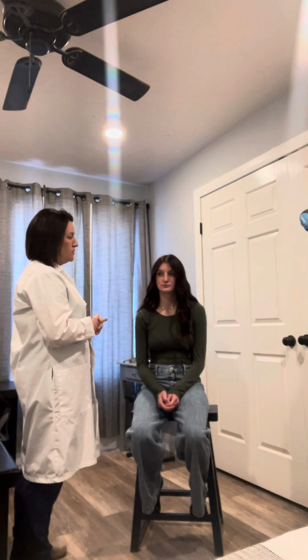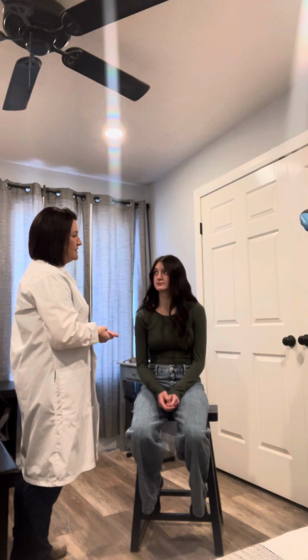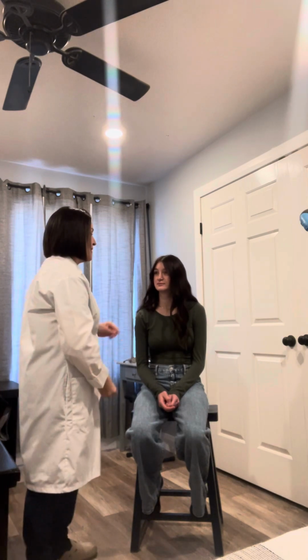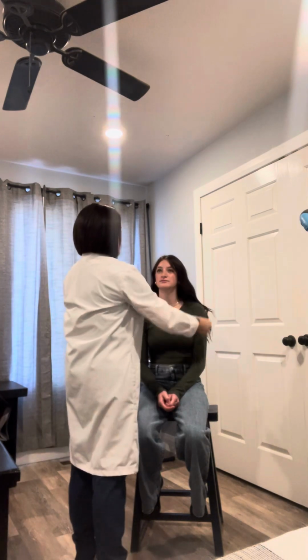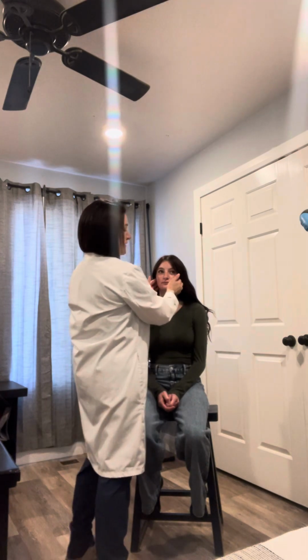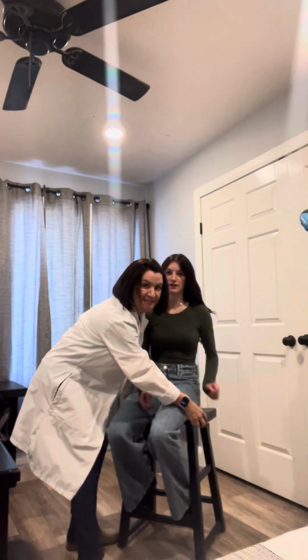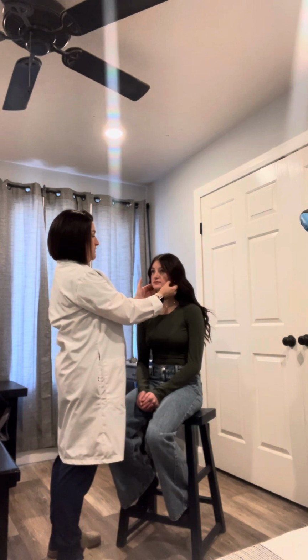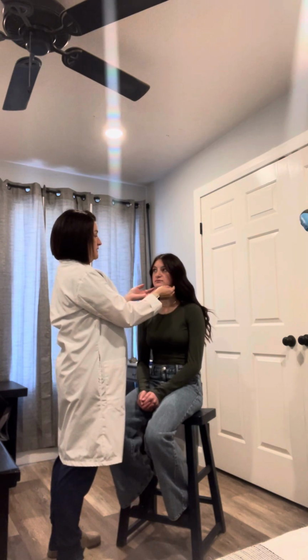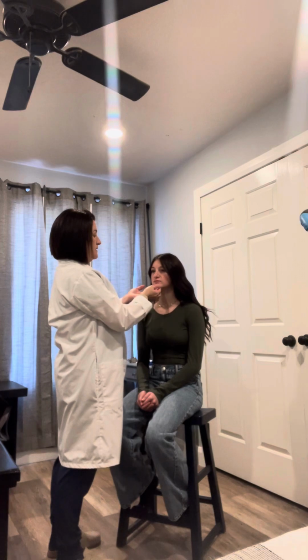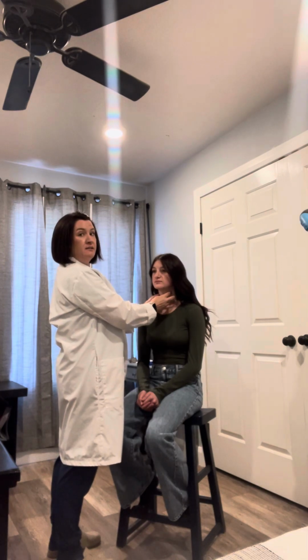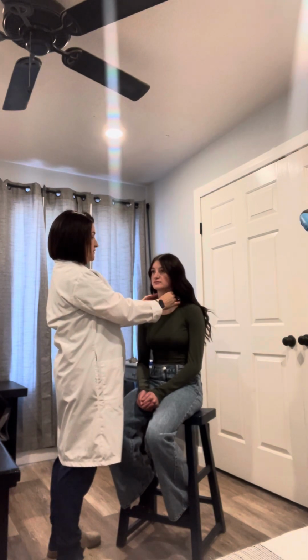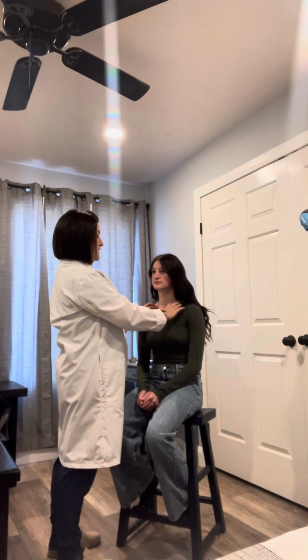Then we move to the lymph nodes. So I'm going to palpate each of the lymph nodes. So we'll start with preauricular. We'll turn just a little bit. Preauricular, postauricular, tonsillar, submandibular, submental, anterior cervical, posterior cervical, and supraclavicular.